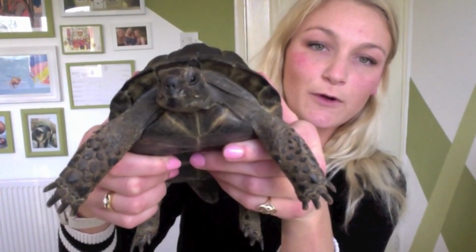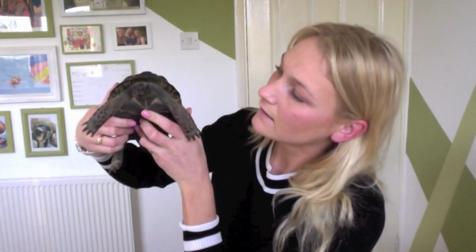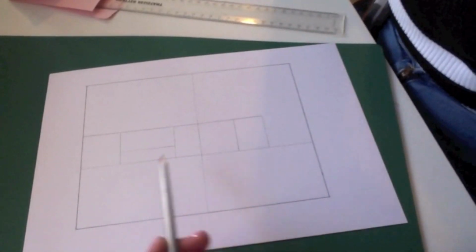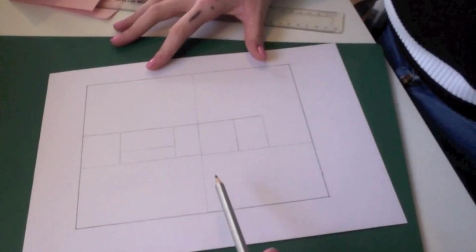Give me a sec. This is Paul. He's just woken up from hibernation and he is currently staying in here. Well, he's been going outside, but he stays in here overnight because it's a little bit cold outside. So hey, Paul. Right, so I'm choosing blue for my first colour, and it's in this room, Paul's bedroom, so we're going to start colouring it in.